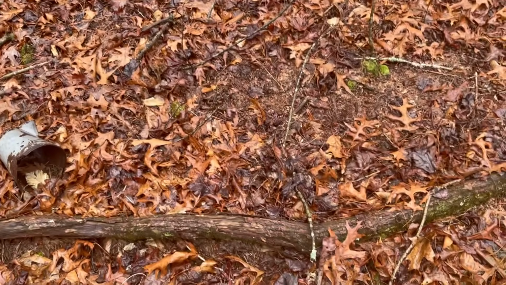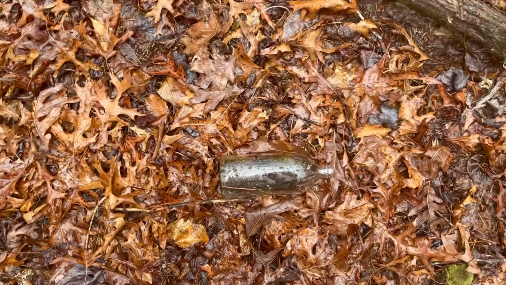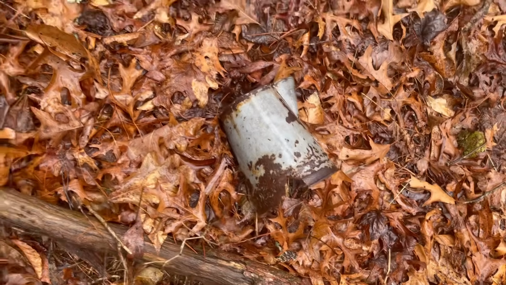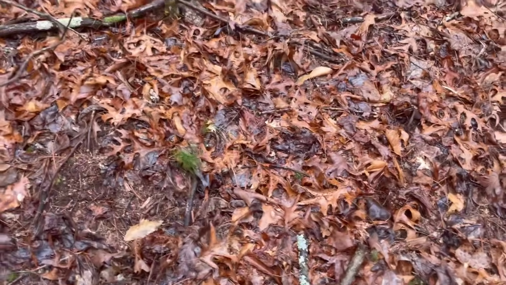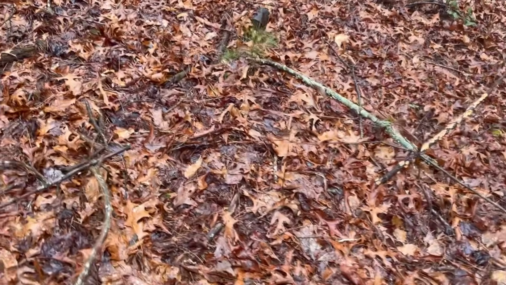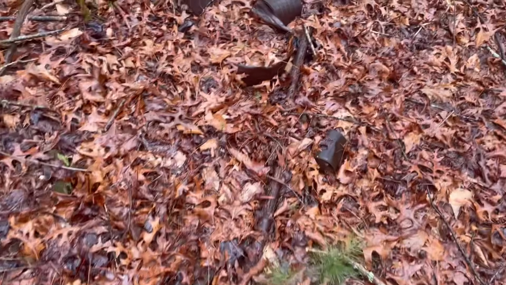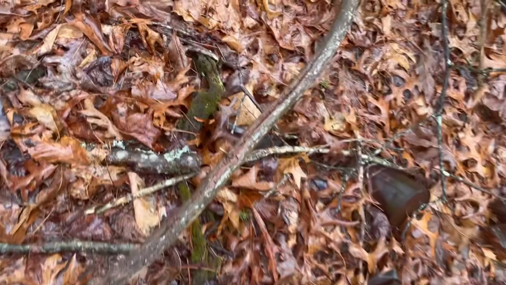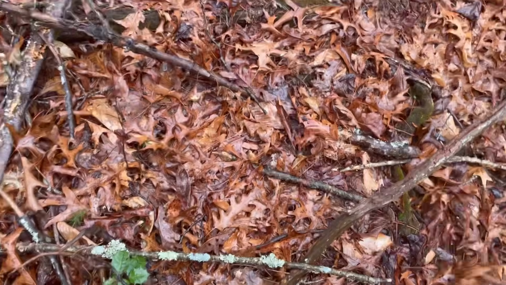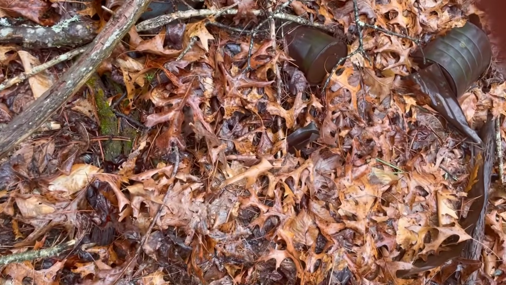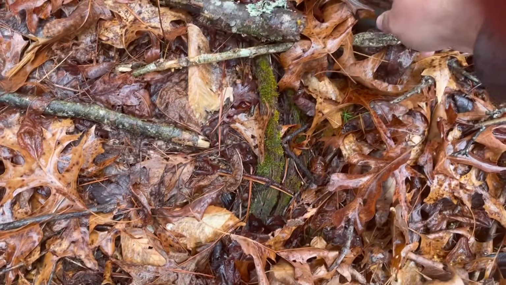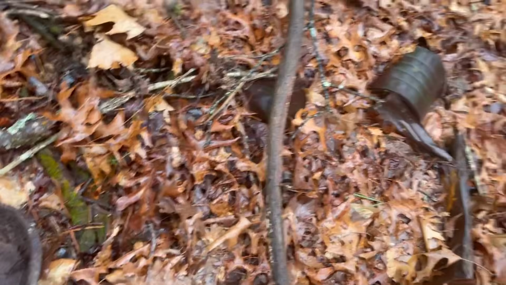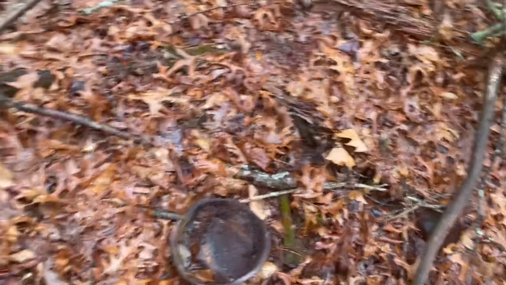All right, well, I got something. Coffee pot. Some cans. What's this? Ooh, there's a whole layer in there. That'll be worth scratching around in.